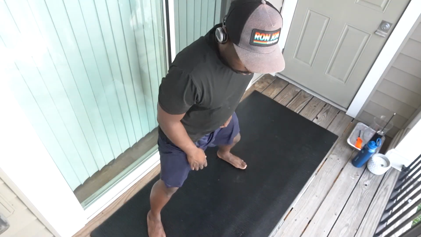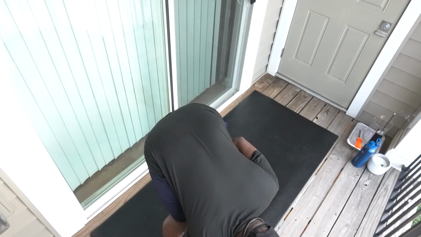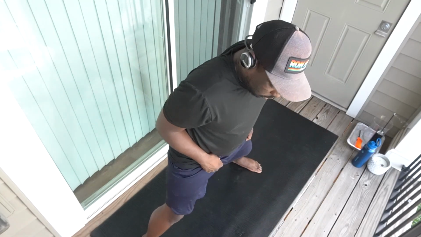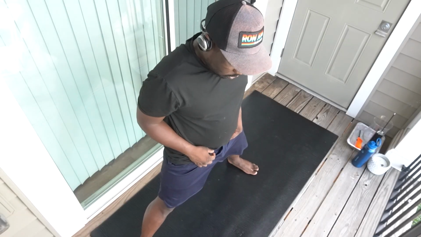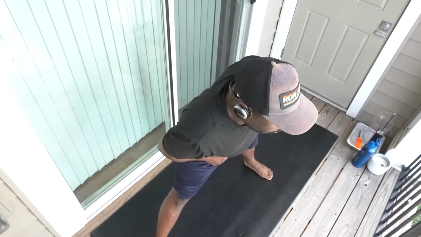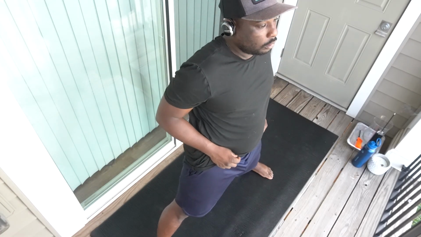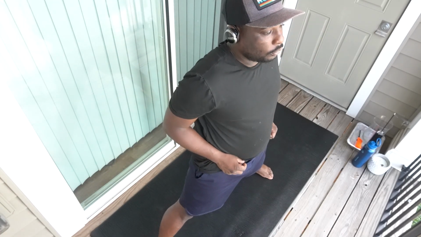We're going to be working on our stretches today. I'm going to take you through an entire series of stretches that I do every day, whether at the start or the finish. So what you want to do is start by spreading your legs out a little bit more than shoulder width. And then what I usually do is start doing some circles with my hips, alternating direction.